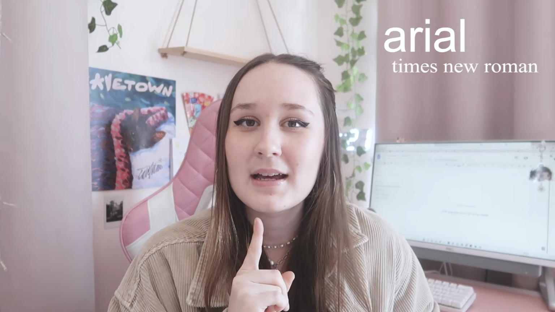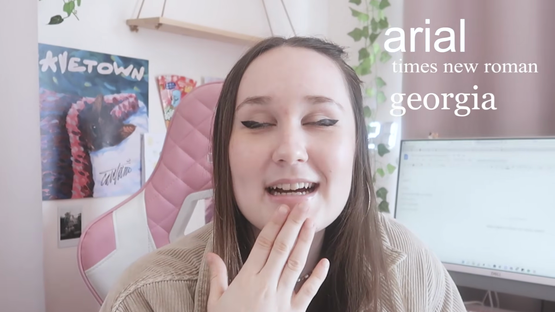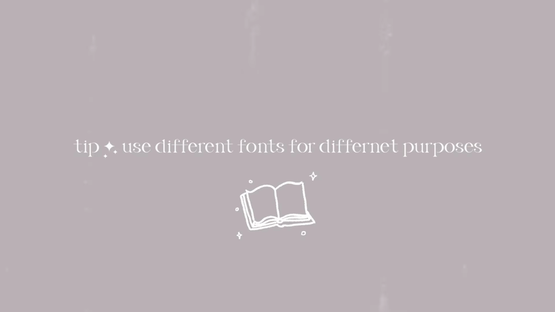However, a few of you guys have actually asked me what sort of font I use. I usually either use Arial, Times New Roman, or I've recently been using Georgia. Georgia is so pretty, and it's really interesting because all these different fonts have different purposes in my mind. So Arial is what I use to plot my books.